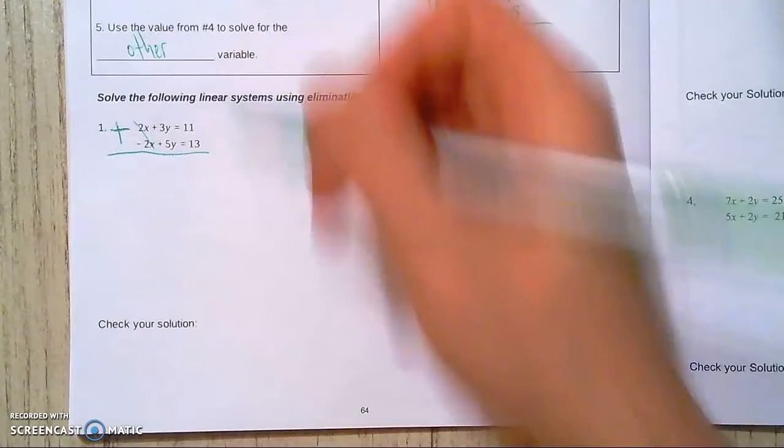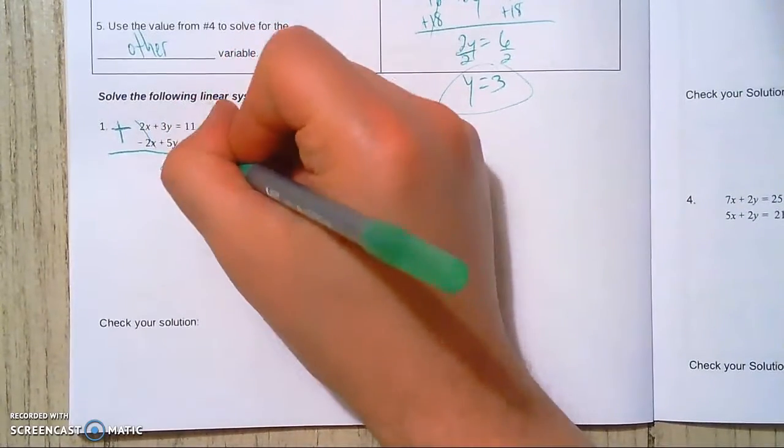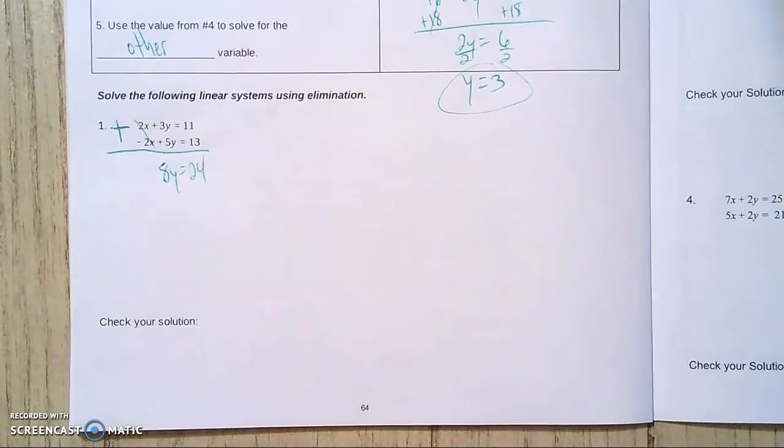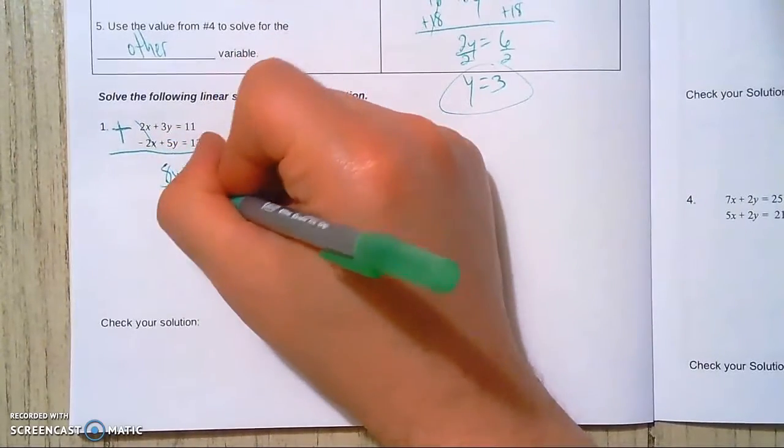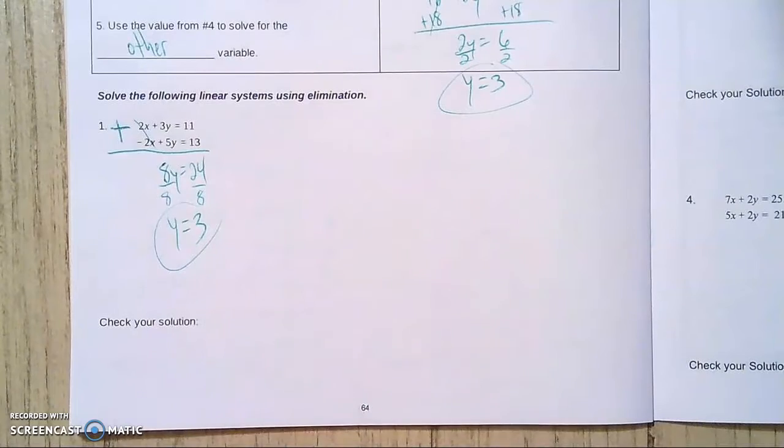And 2x plus negative 2x cancels. 3y plus 5y is 8y. 11 plus 13 is 24. So now I can solve for the variable that's left. Divide by 8 on each side. Y equals 3. And now I can use that value to find the other one by substituting it back into one of the original equations.